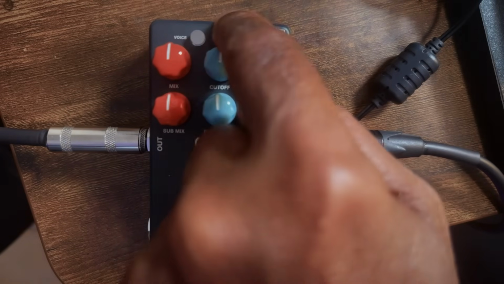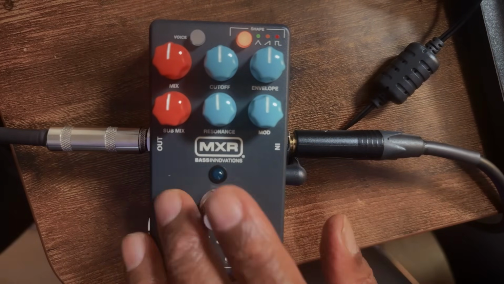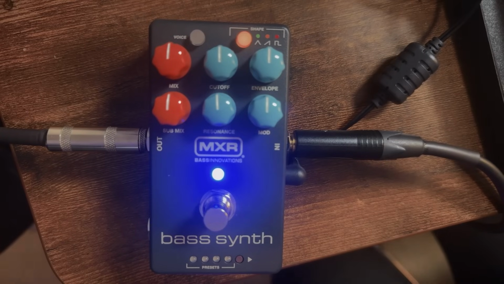Those are selected here. Now, if it's on orange, we have a sawtooth wave, and it sounds buzzy like a saw. Like we said before on the Novation, it's got that raw, edgy sound. Now it's red. Now we're on a square wave. The square wave is a bit more edgy than the sawtooth wave.